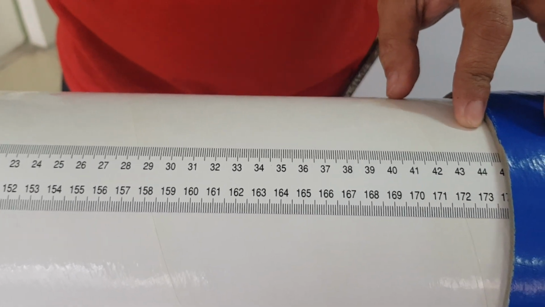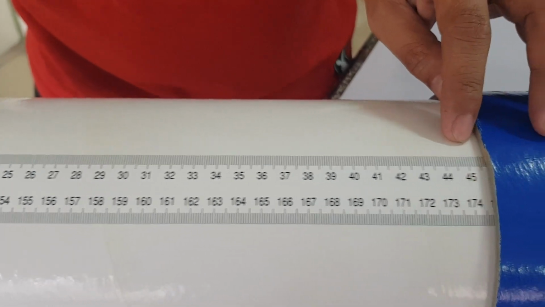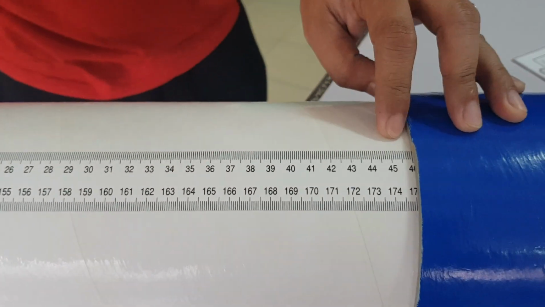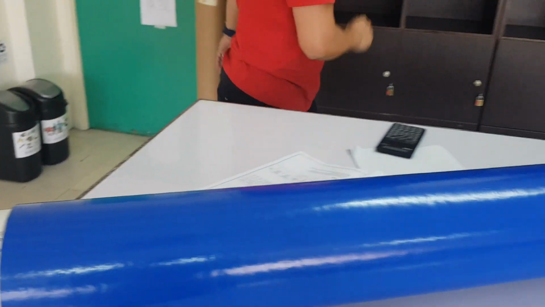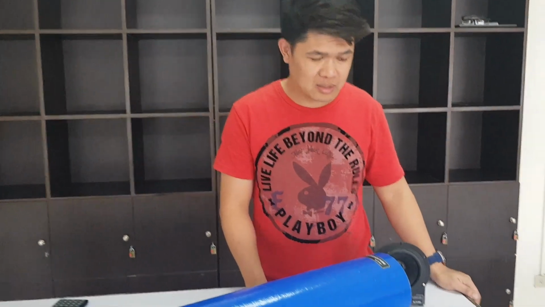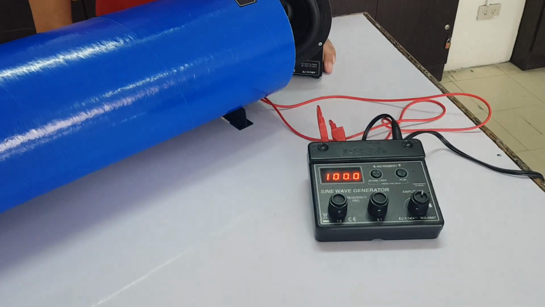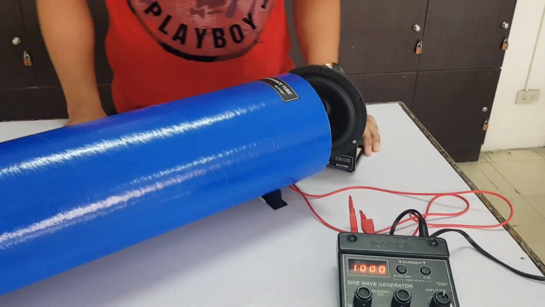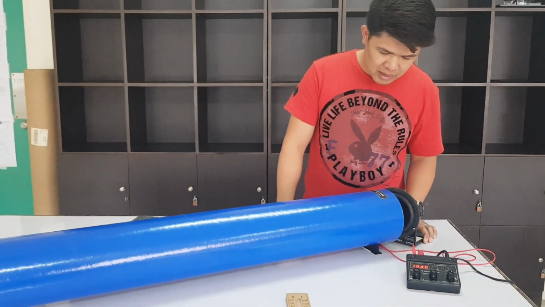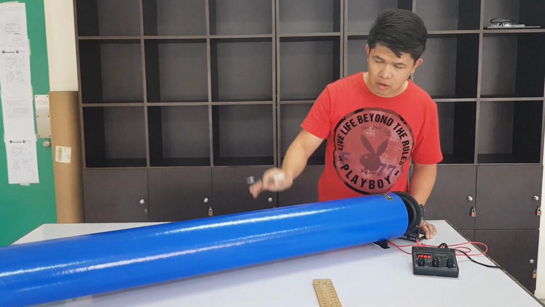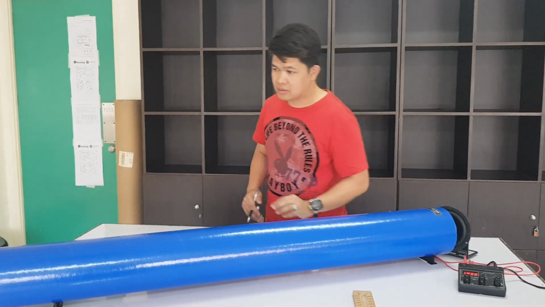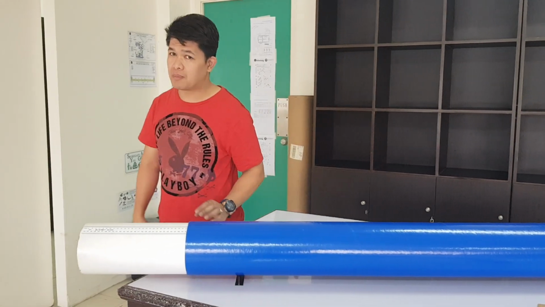Where it sounds loudest, that is the length of air column we need to find. I turned on the sine wave generator, and it is at 100, so the frequency is 100 Hz, which I also put in the manual. Now I will adjust the length of the air column and listen for which length will give the loudest sound.